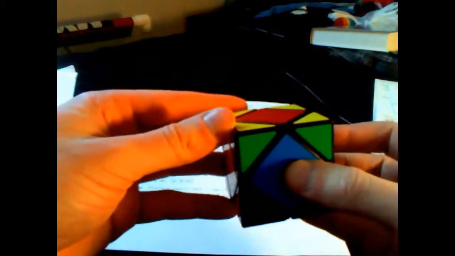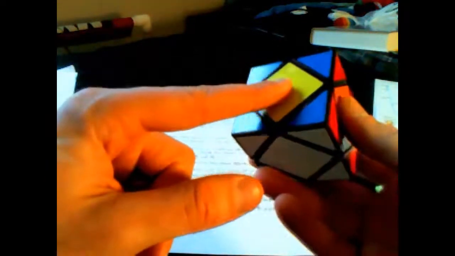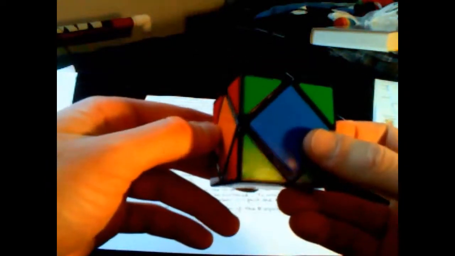The last case is when you have all the corners oriented correctly, but you have 3 to 5 centers to permute, and the top center is not in its place. In this case, there's nothing to do in step 2, so just skip to step 3.